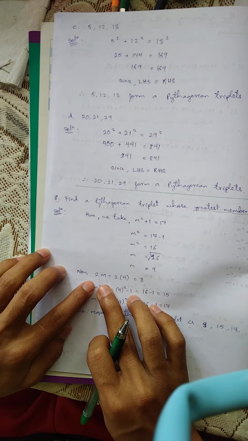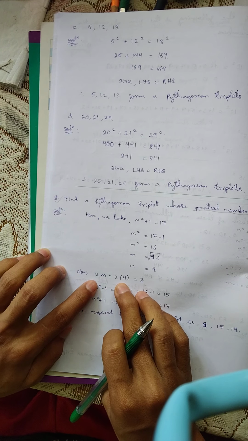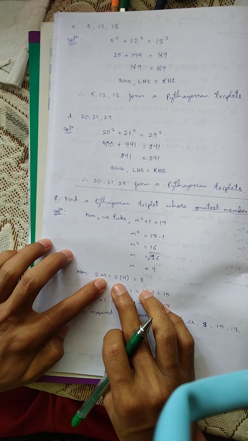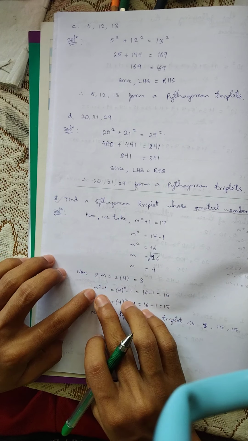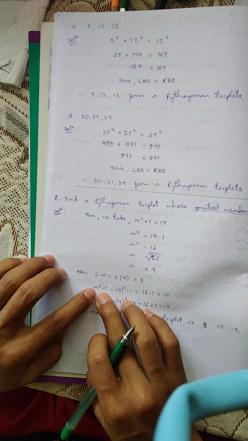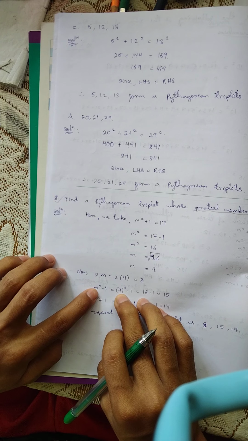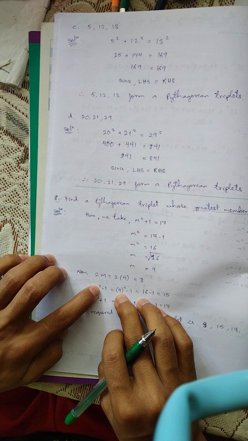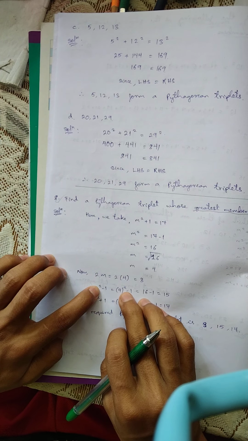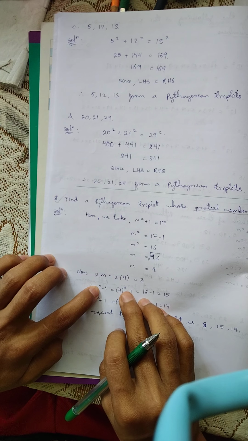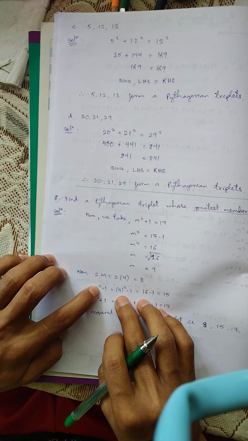So use this equation: 2m, in place of m you put 4, then you multiply 2 into 4, you get 8. Now the next number is m squared minus 1, where m is 4. Since we have power 2, we need to put the power outside the bracket so that we can multiply.